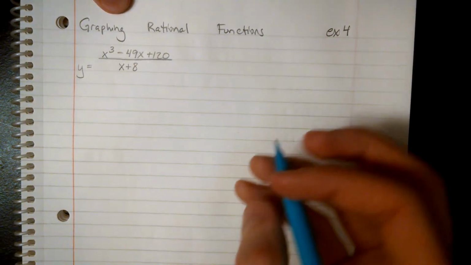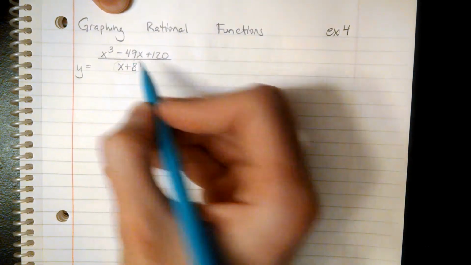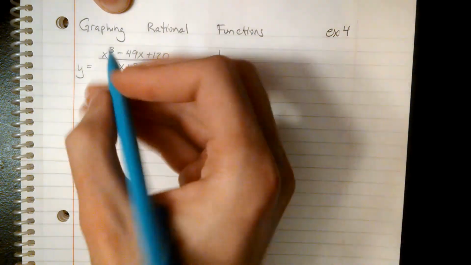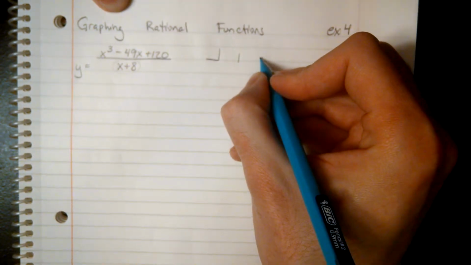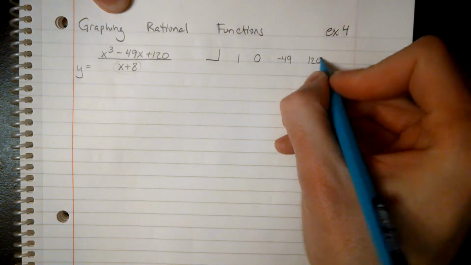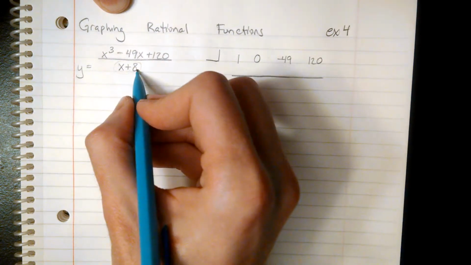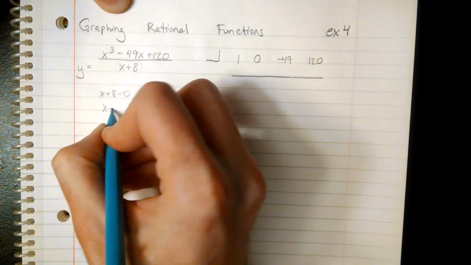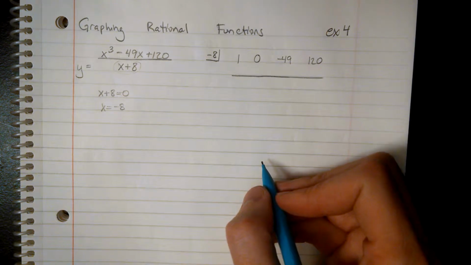So what I want to do is set up synthetic division. I can do synthetic because I'm dividing by a linear factor. To set up the synthetic, you take the coefficients of the numerator, what you're dividing. Note here that we don't have an x squared term, so I'm putting a 0 as a placeholder in that location. And because we're dividing by x plus 8, if I set that equal to 0 and solve for x, the number that should go in the box up here is a negative 8.